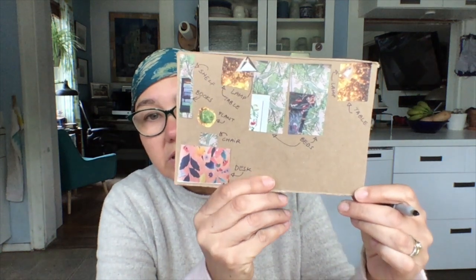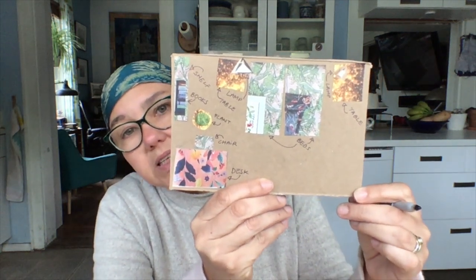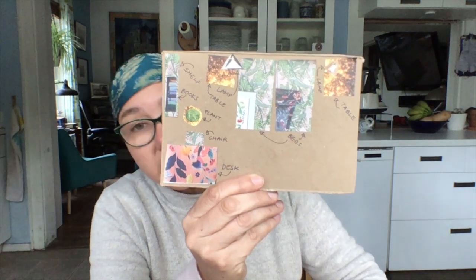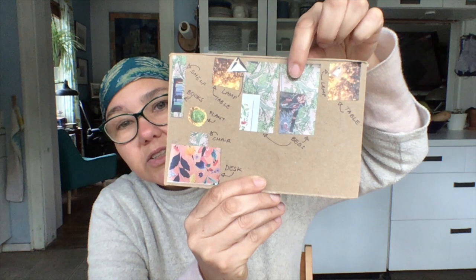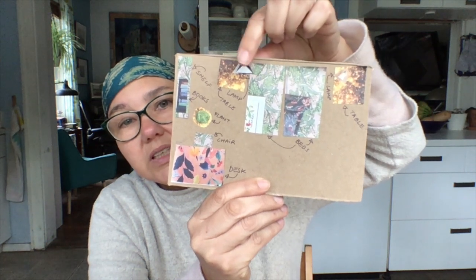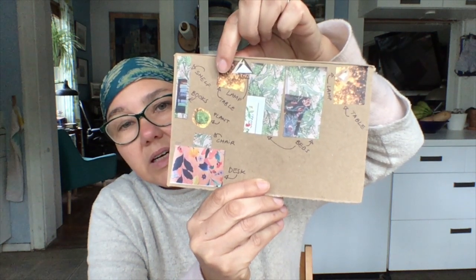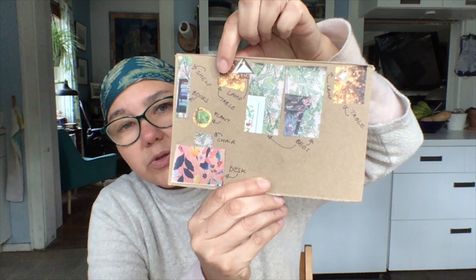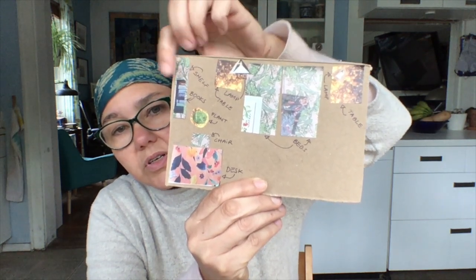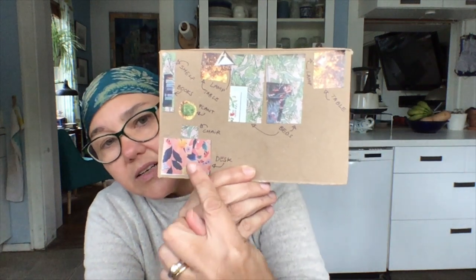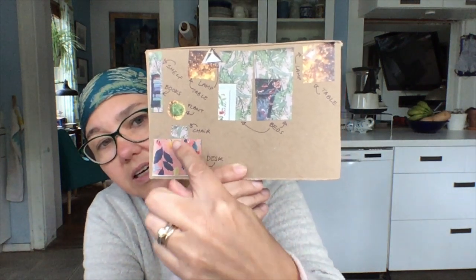So that's my labels, and now I'm gonna count all these rectangles. Let's see if I can do it in reverse here. So 1, 2, 3. Actually, I'm gonna say that's a square. So 3, and now here 4 and 5, and the chair 6. So I have 6 rectangles.